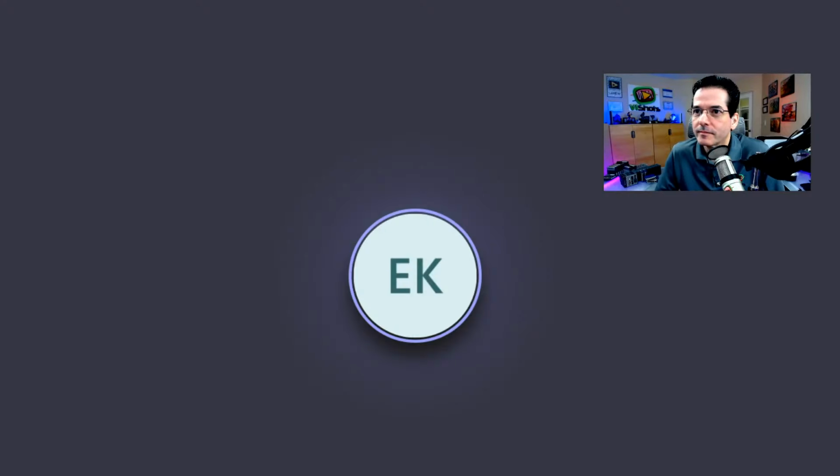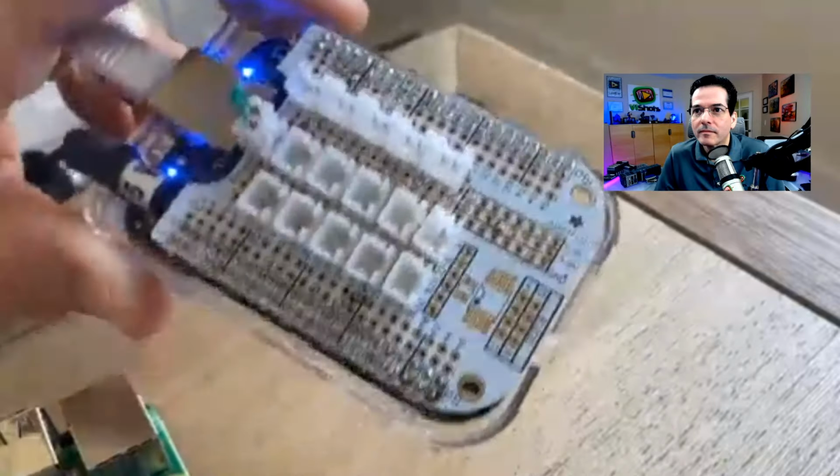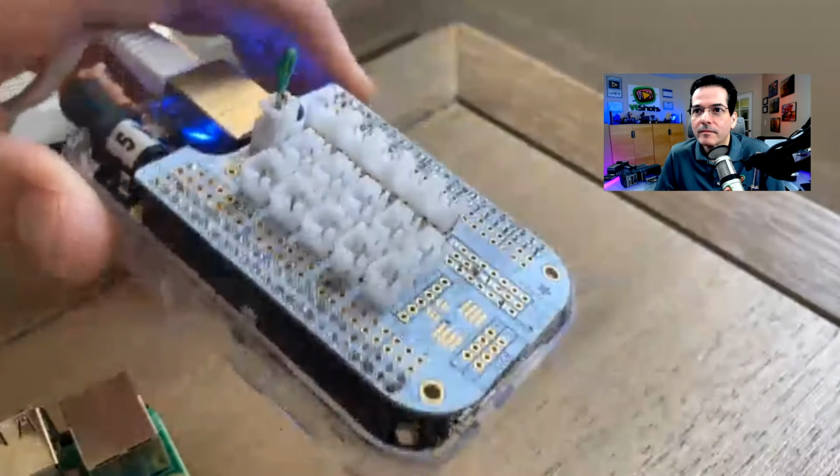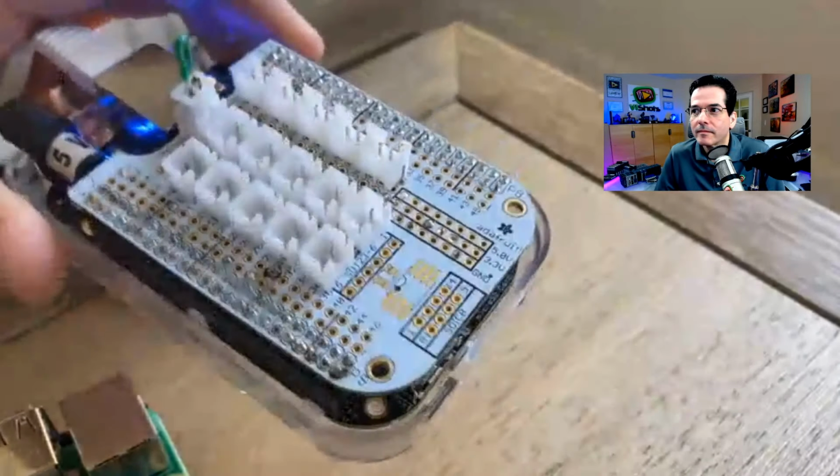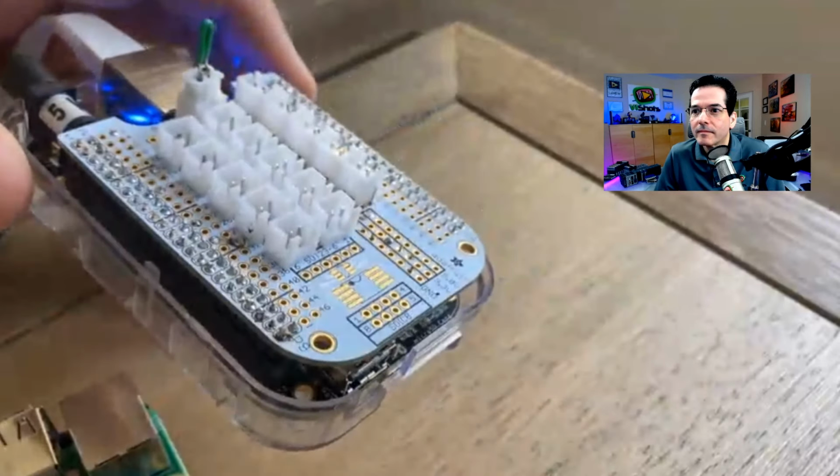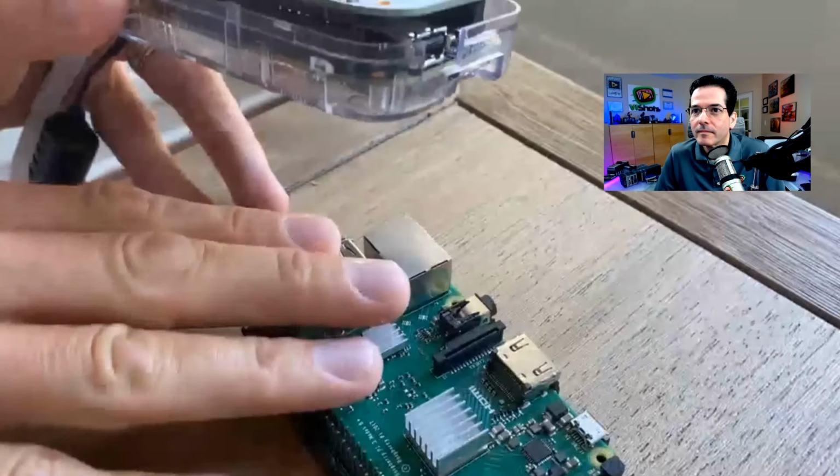So let me make sure I can share this. Sorry. Okay. So I'm a software guy, but I got dangerous with a soldering iron and made a daughter board for a BeagleBone Black. So a lot of talk about the Raspberry Pi. This is a Raspberry Pi 3. You can use the 4.